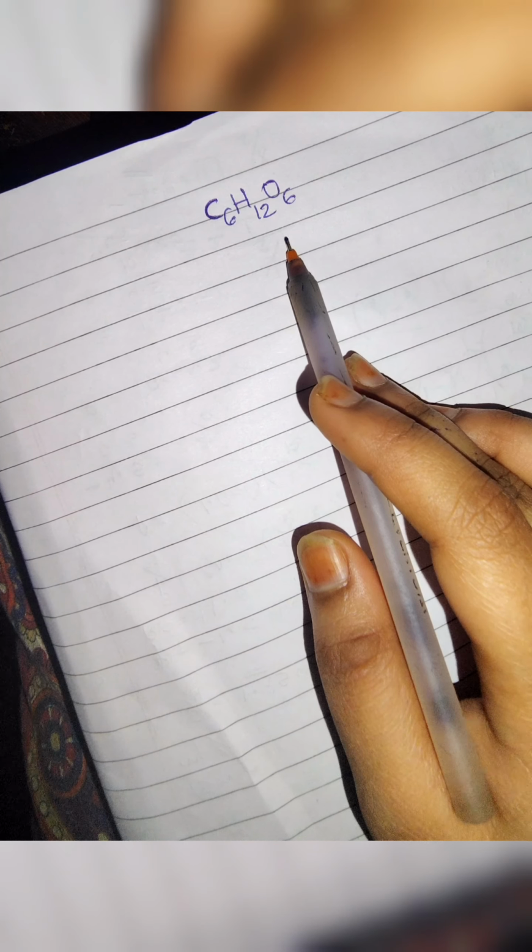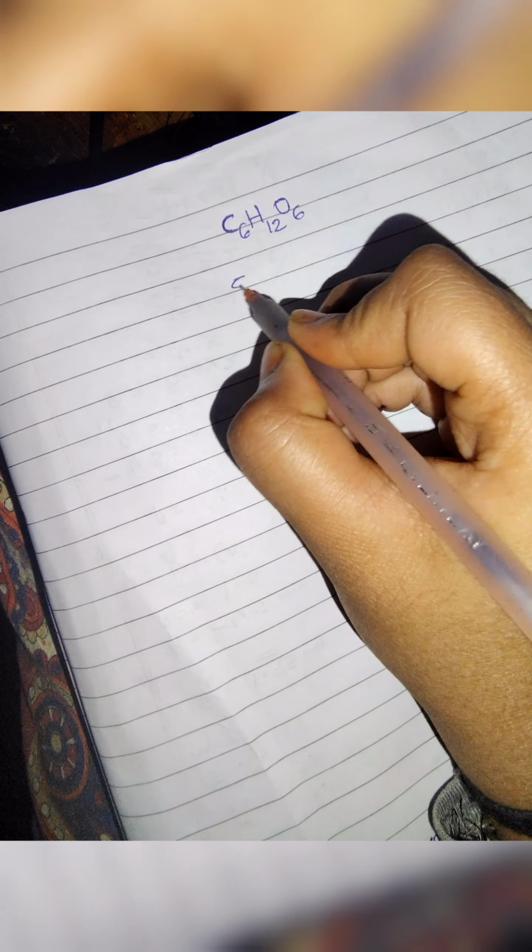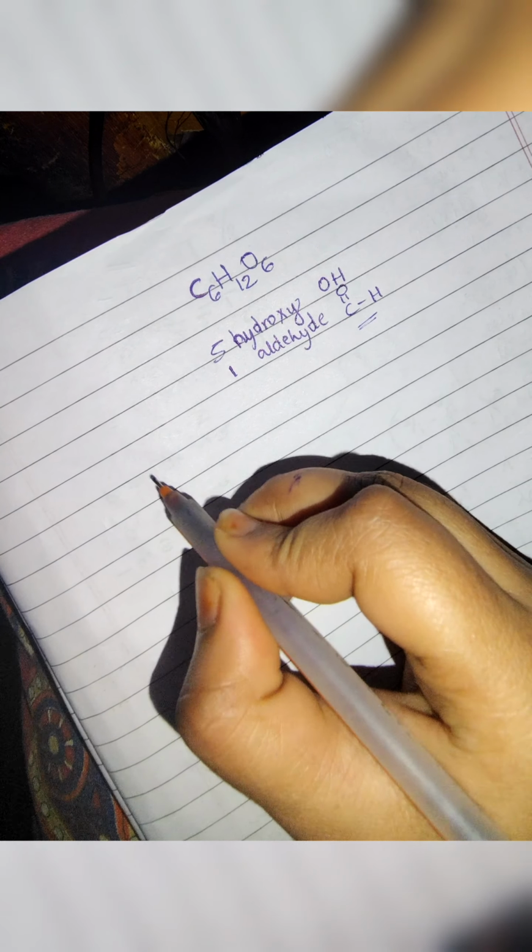So how will we write it? This is the molecular formula, and also know, while writing the structures, that glucose has 5 hydroxy groups, and one aldehyde group. Basic things that I'm saying. So first let us draw its Fischer projection. The easy way to draw it is, first draw the 6 carbons.